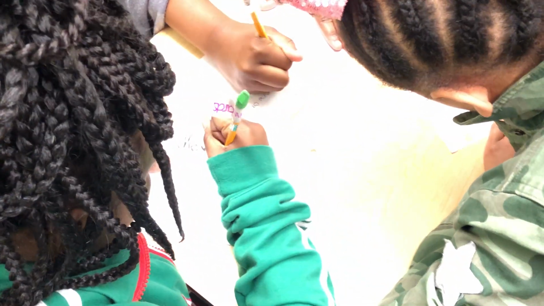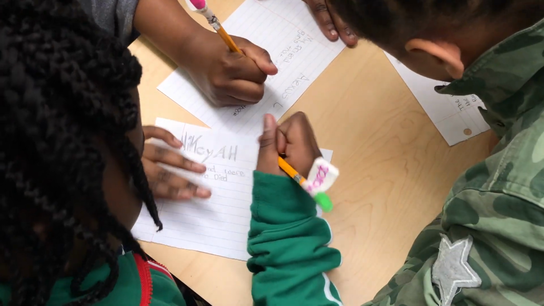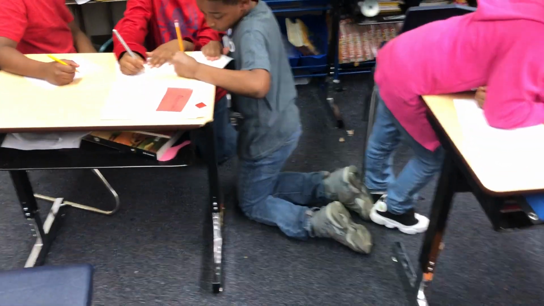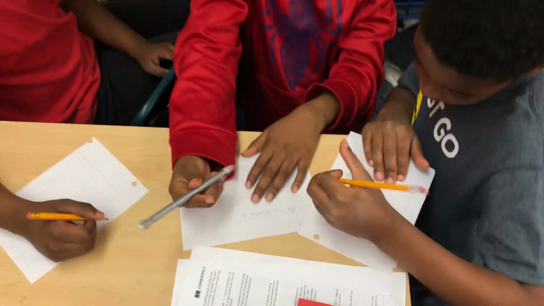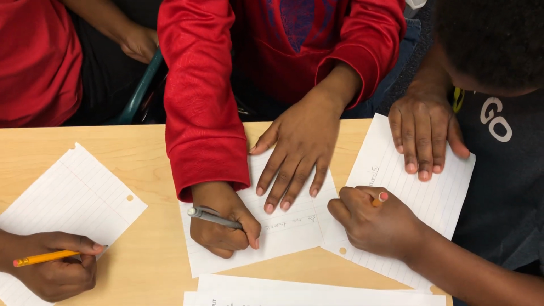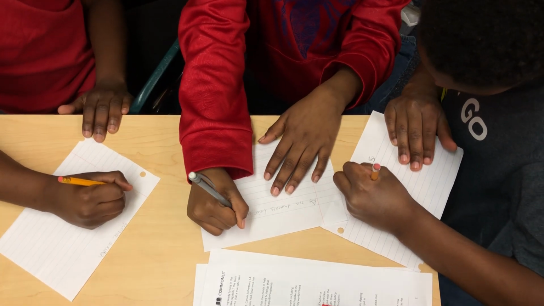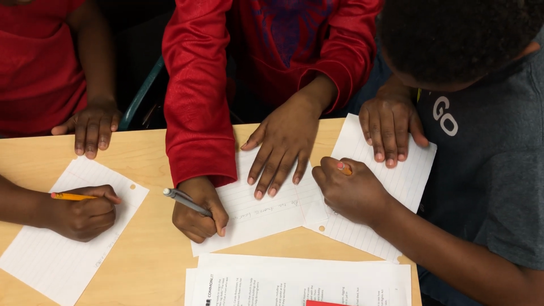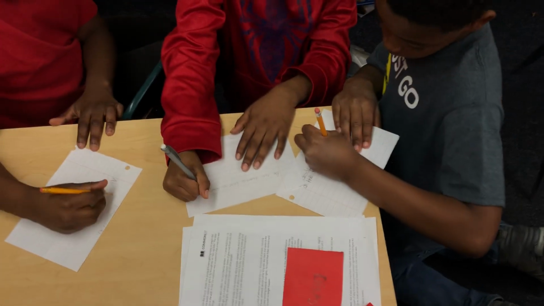Everybody's doing a great job working together. Remember, you're turning our second-hand account into a first-hand account. And remember, you might not be right. It might not be all the way correct. But I want you to start thinking, how can I turn this into a first-hand account? A first-hand account is how you experience it. You felt it. You were there. You saw it. So you're turning that second-hand account into a first-hand account.